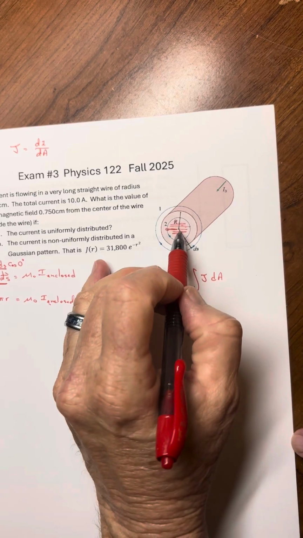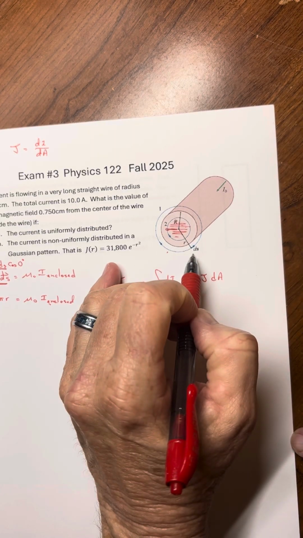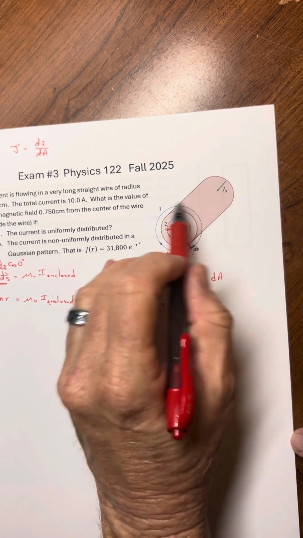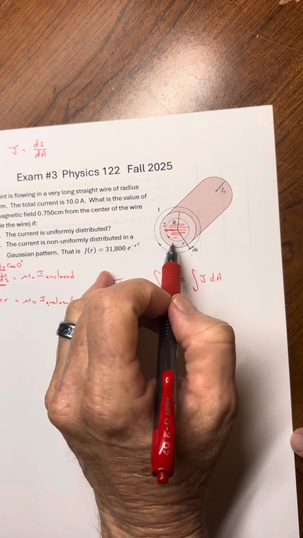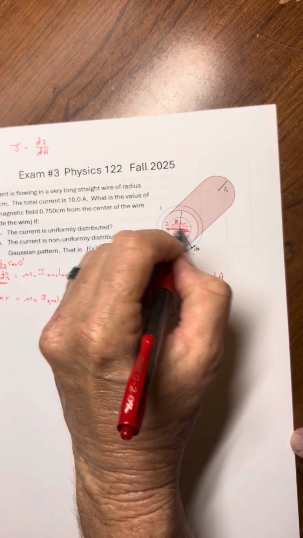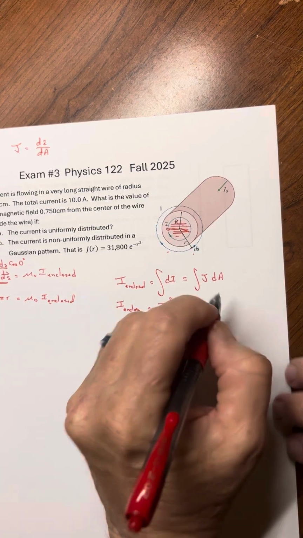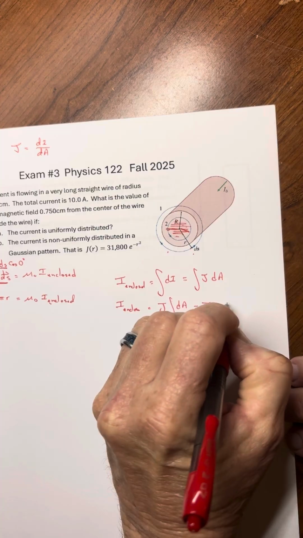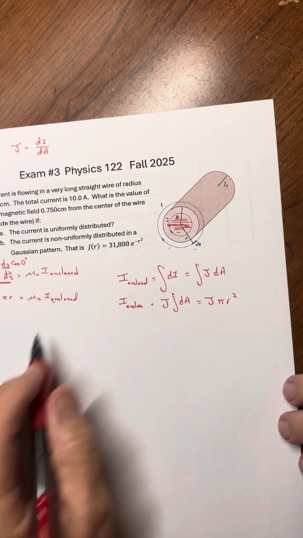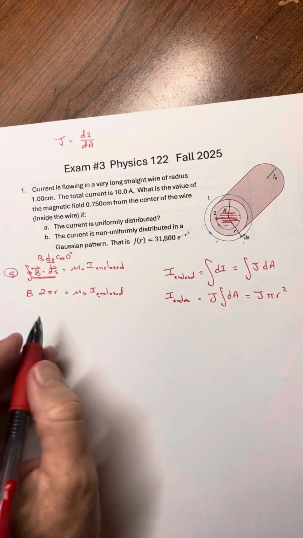The area enclosed would just be the area inside of this Ampere's loop. Calling the radius of the Ampere's loop little r, and in the picture they show the little r for Ampere's loop number 1, but doing the same logic for loop number 2, this would be J times pi little r squared. And so we can put that into here.